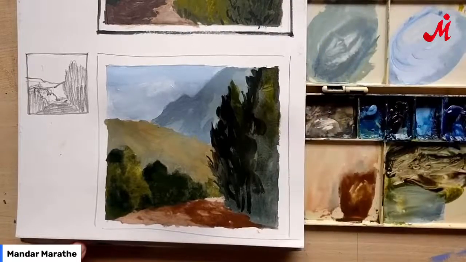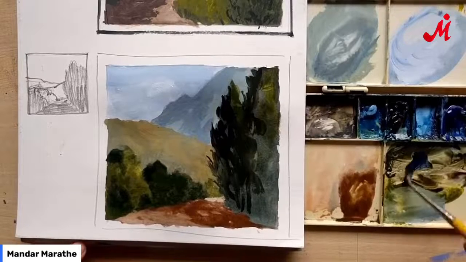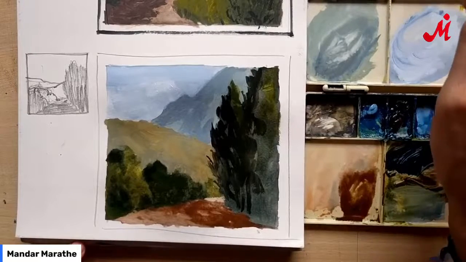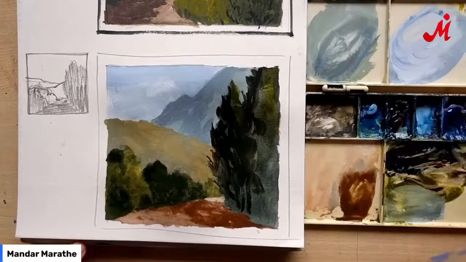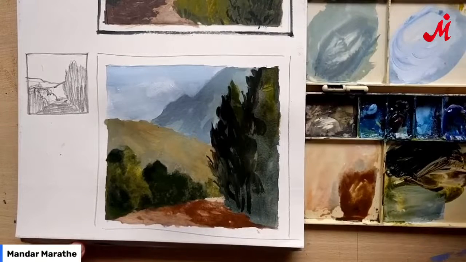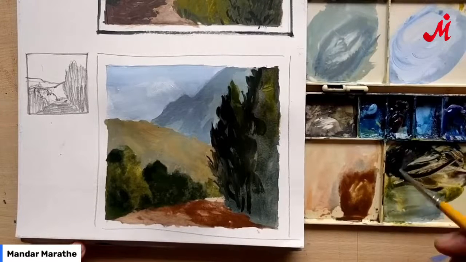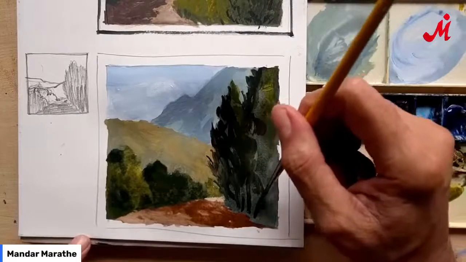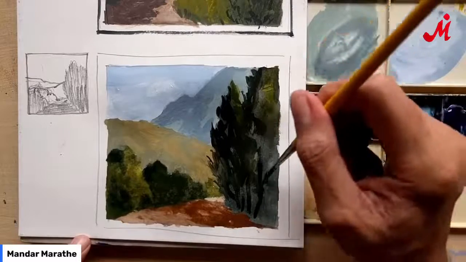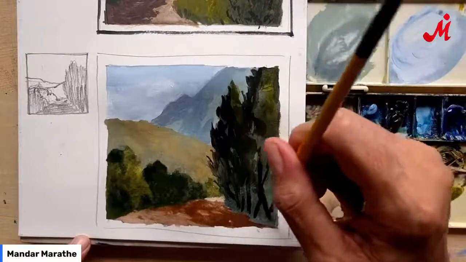I want to indicate a few tree trunks here, but I don't want to show details in them.